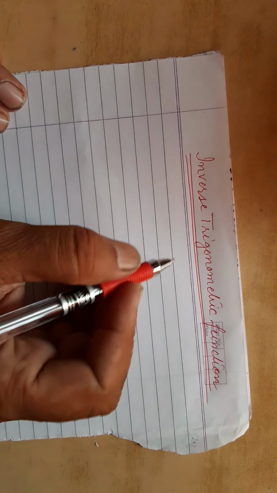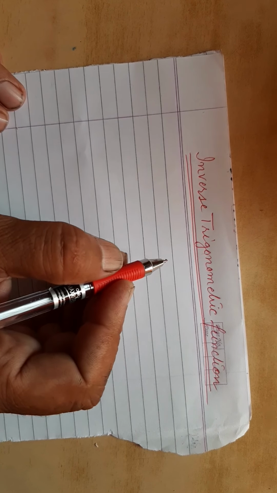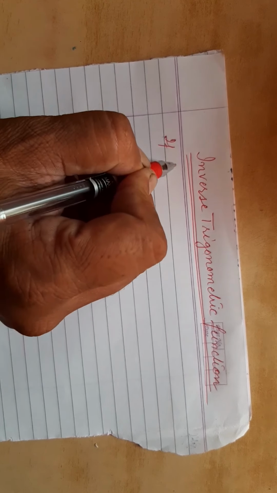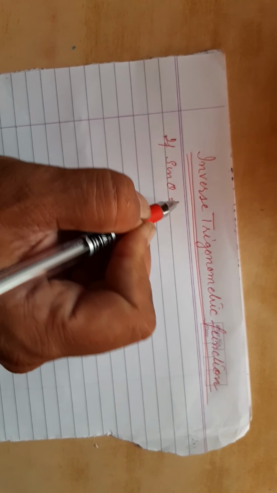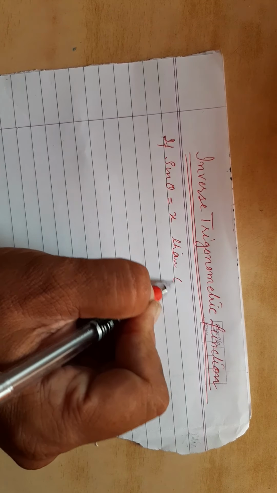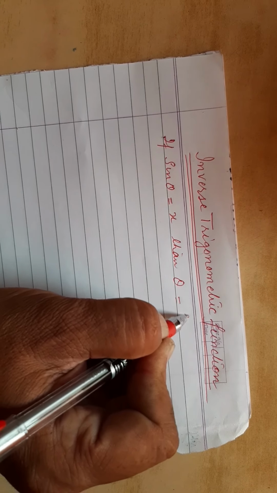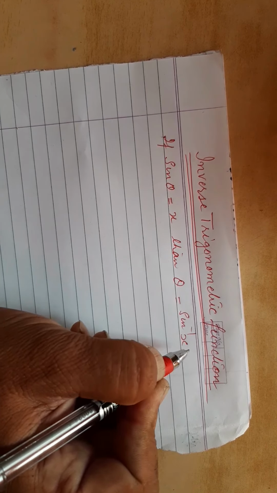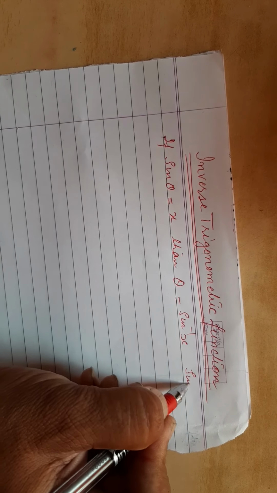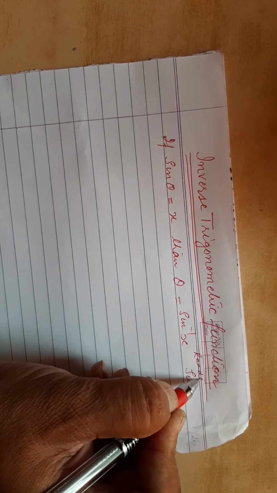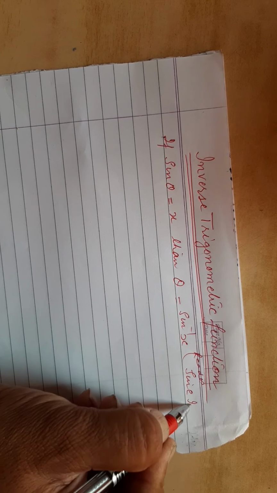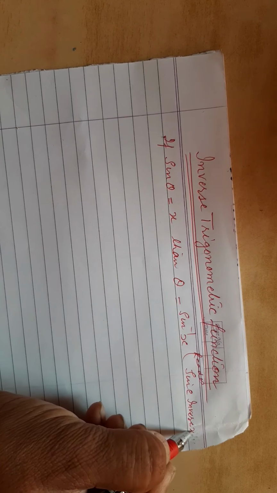Now, what is an inverse trigonometrical function? If sine theta is equal to x, then theta is equal to sine inverse x. We read this as sine inverse x.